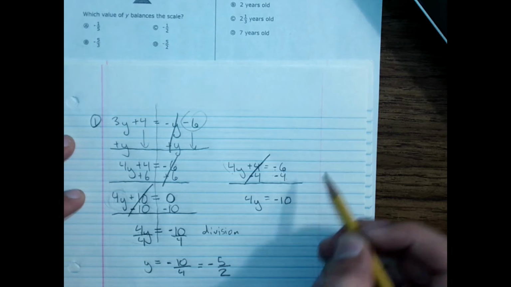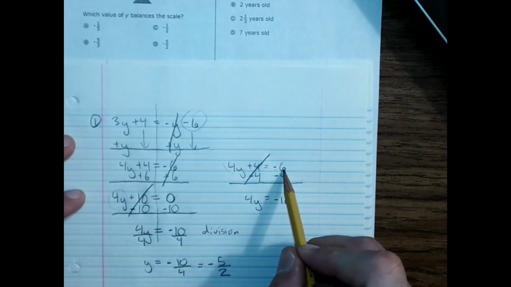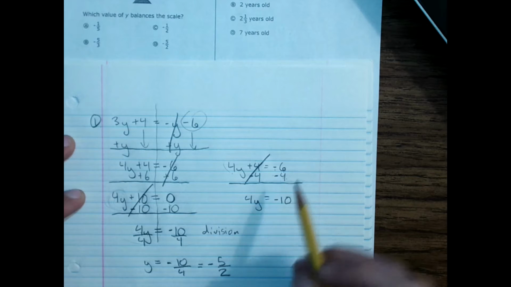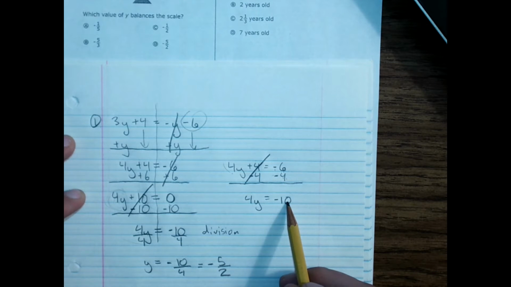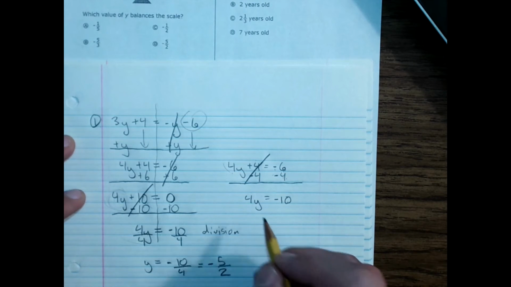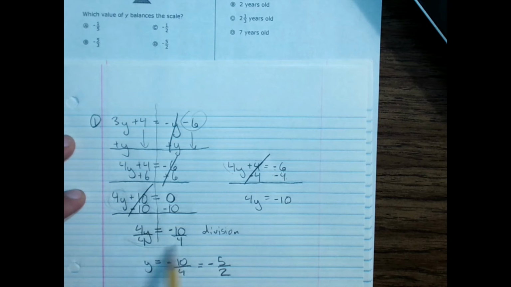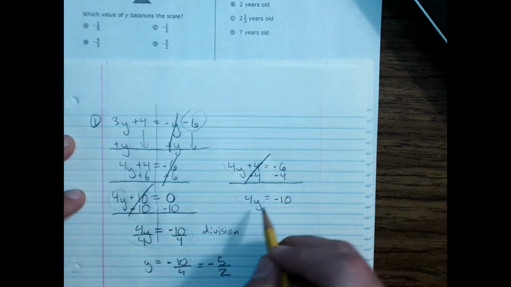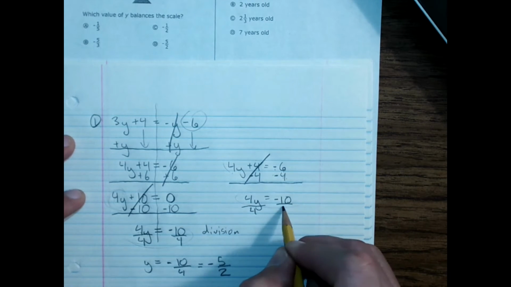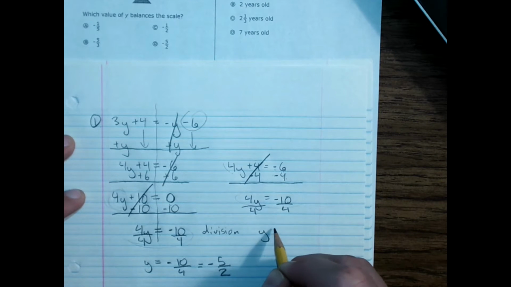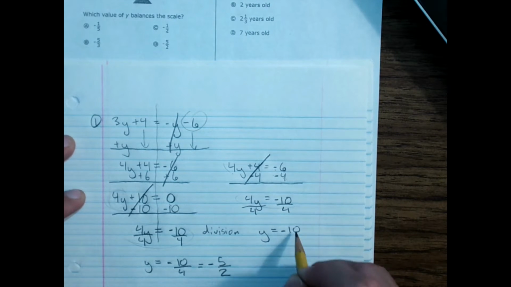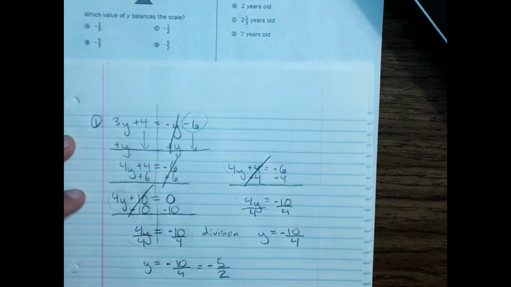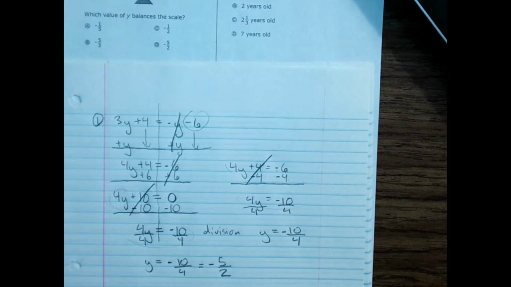Another way to think about it is I stole $6 from you, and then I stole 4 more. So now I've stolen a total of $10 from you. You're out $10 altogether. But you see how this is the same now, and we're here at the division step, and we're going to get the same answer. Y equals negative 10 over 4, which reduces to negative 5 halves. So there's number 1.